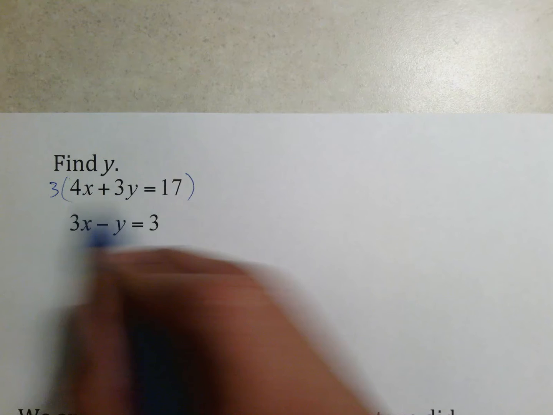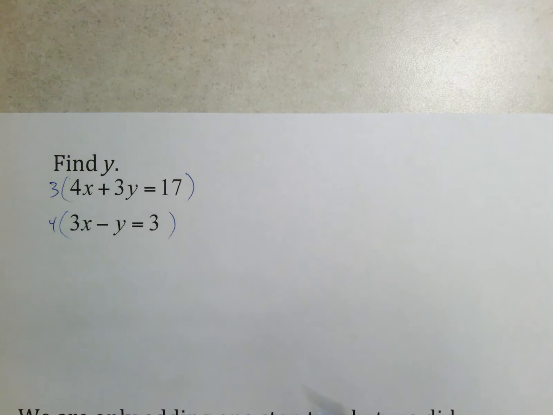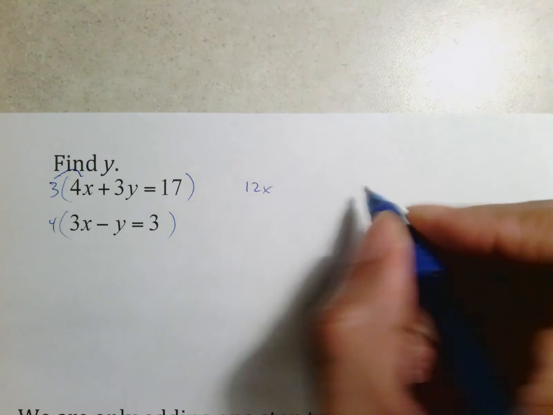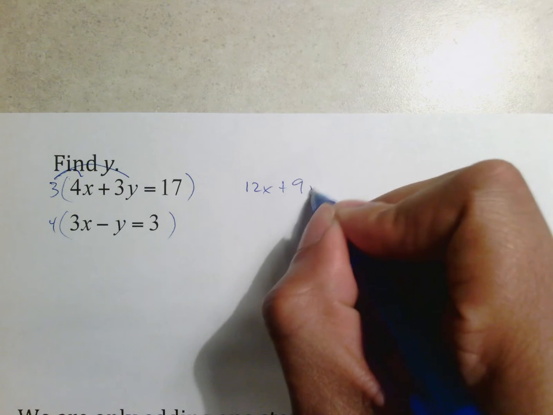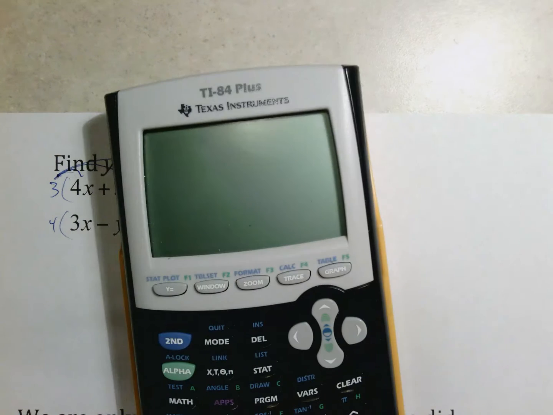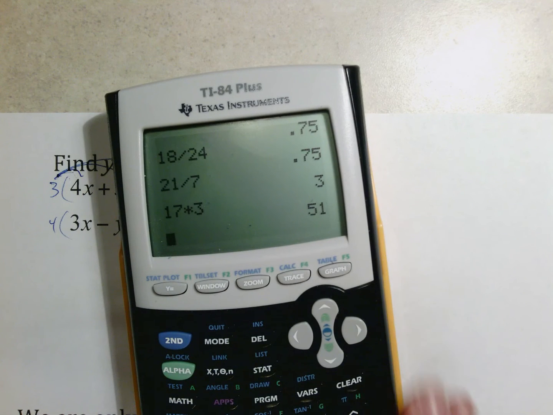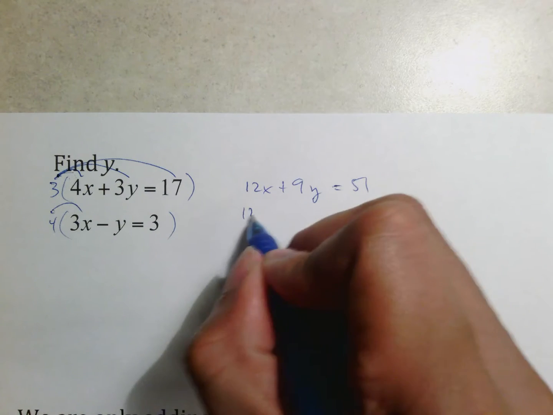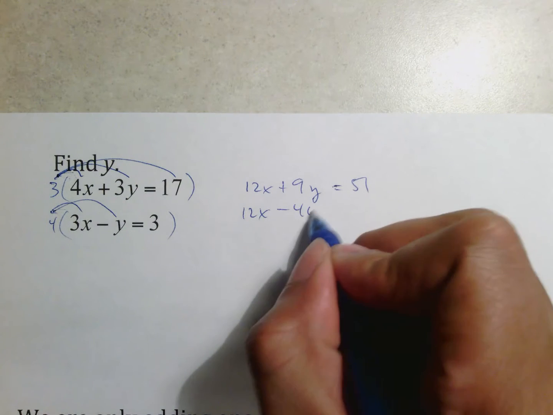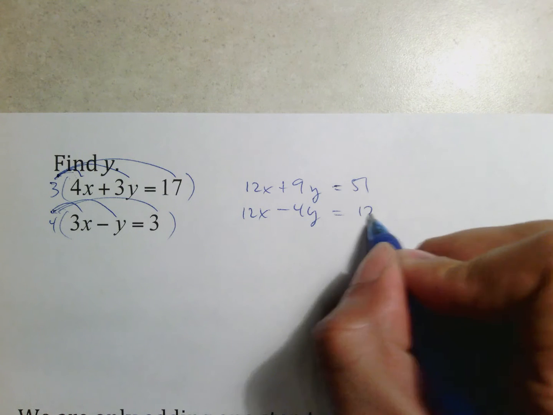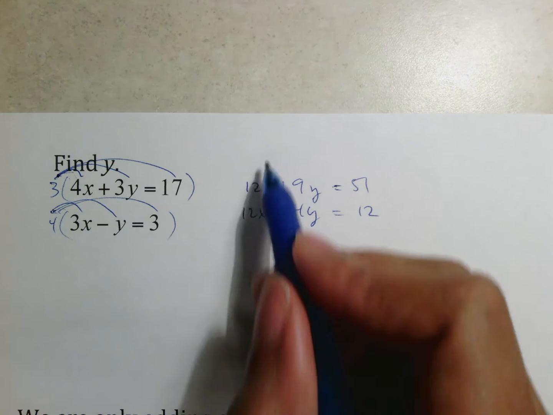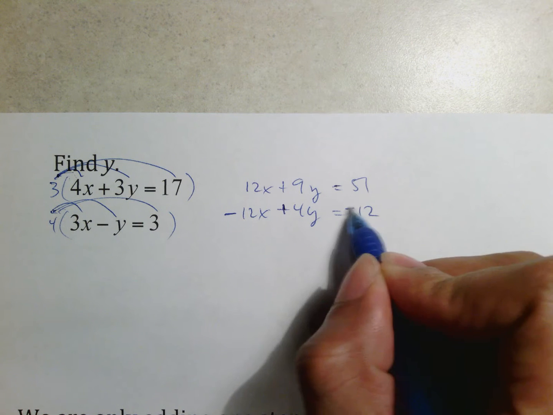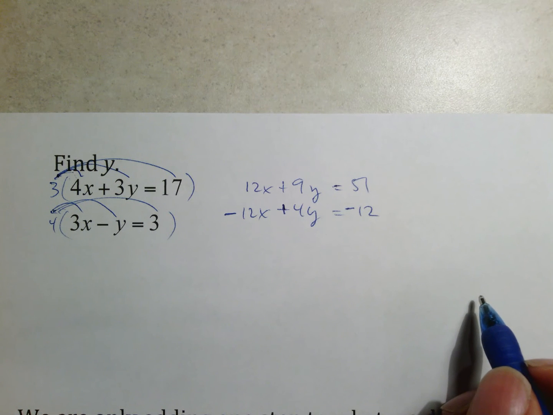The whole thing here gets multiplied by 3. The whole thing here gets multiplied by 4. That becomes 12x. I'm going to write off to the side. That becomes 9y. And 17 times 3 I need to do on my calculator, which is 51, equals 51. This becomes 12x. This is minus 4y. That equals 12. Notice that 12x isn't opposite yet, so we switch everything. And by everything I mean 1, 2, 3 terms. All have to be switched.